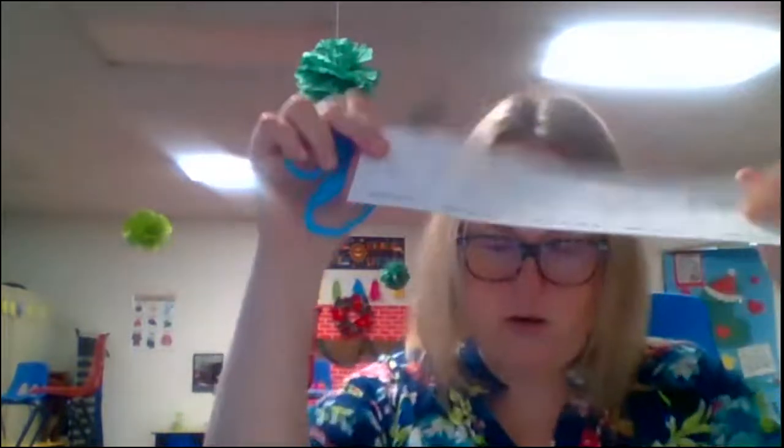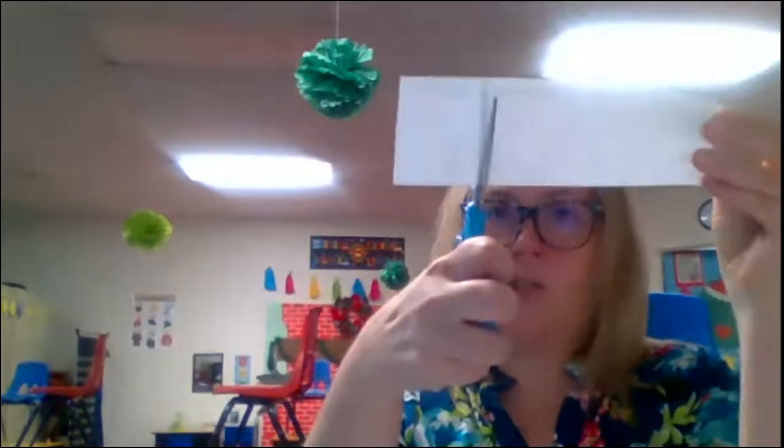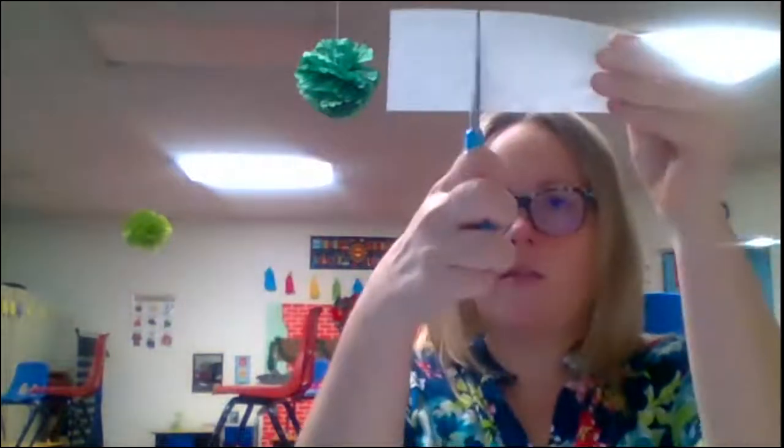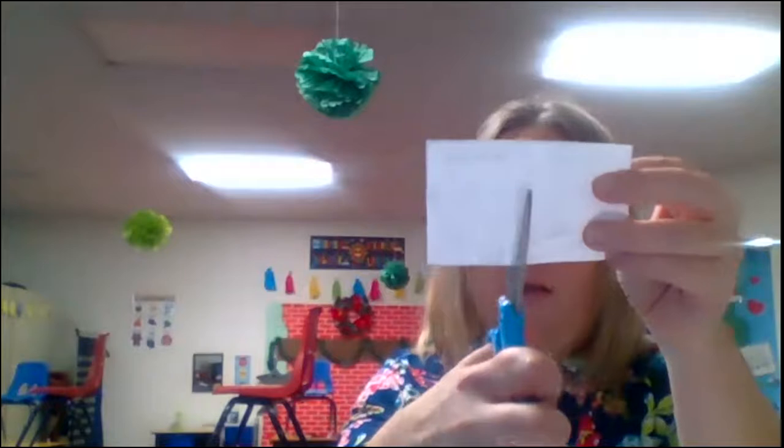See where my lines are? 1, 2, 3, 4, 5. And then what I do is I spread them out on my table. So I'm going to spread mine out in front of me. And I'm going to think about what happened in our story.